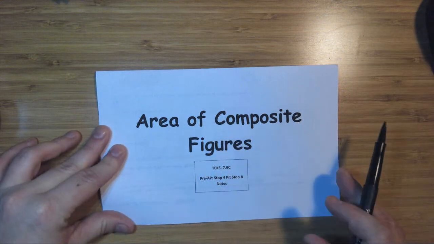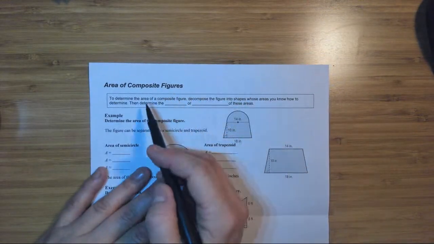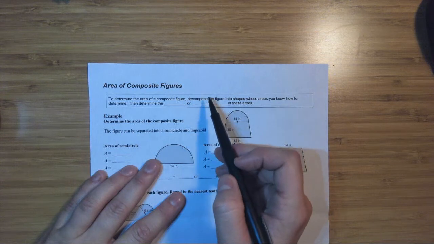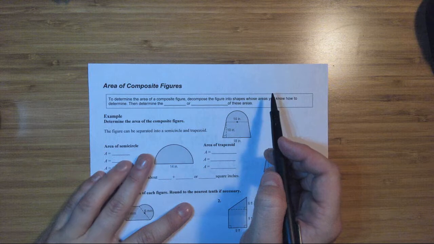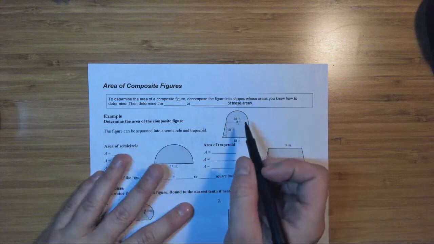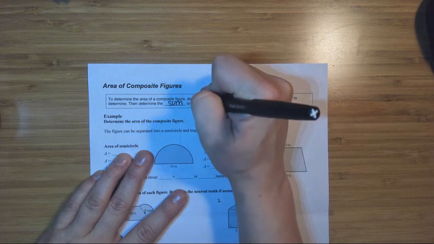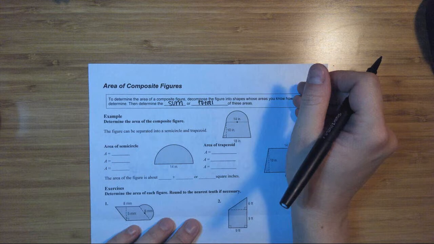This is area of composite figures. So, determine the area of a composite figure. We decompose, that means to kind of break down, the figure into shapes whose areas you know how to determine. After we've done that, then we are going to determine the sum or total of these areas.